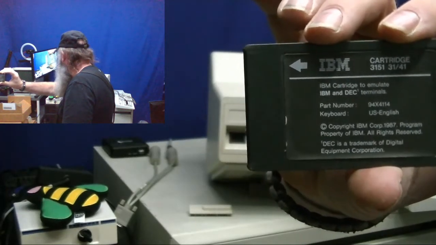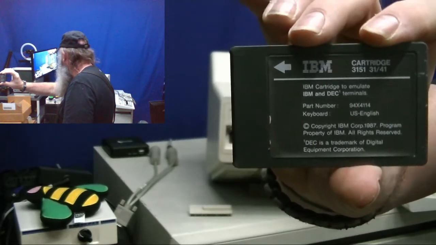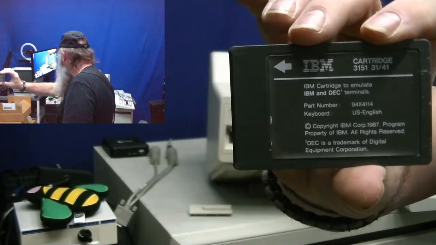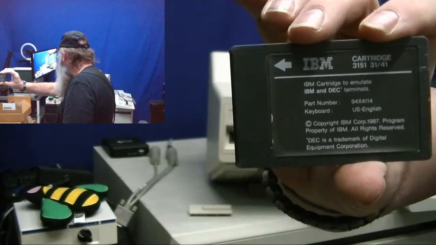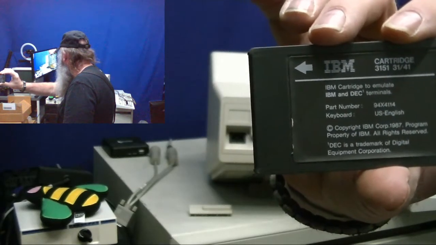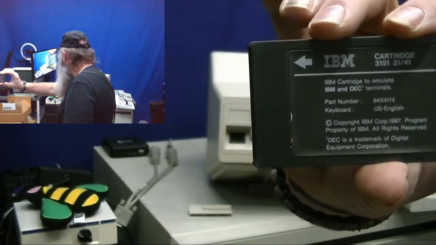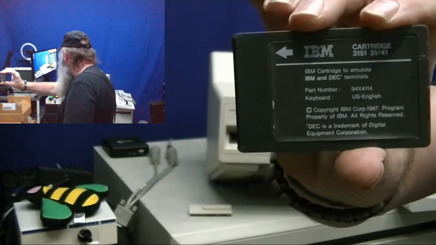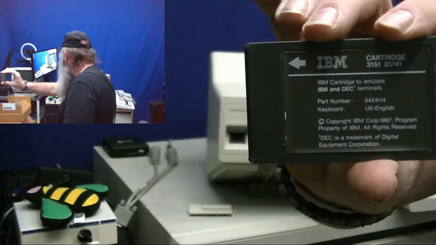And so I remember seeing the information on this particular cartridge for the IBM and DEC terminals, and what the part number is, and the keyboard being US English.